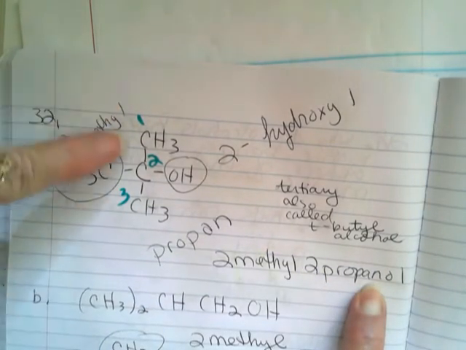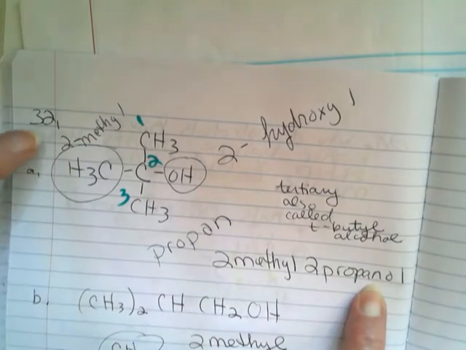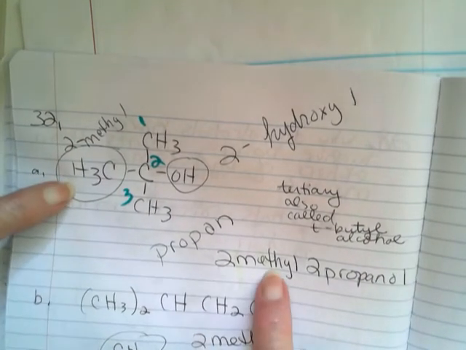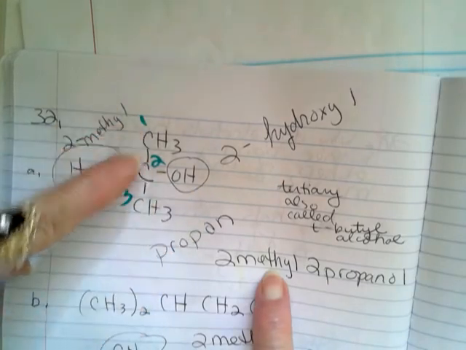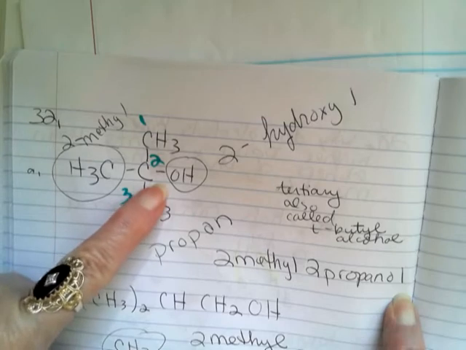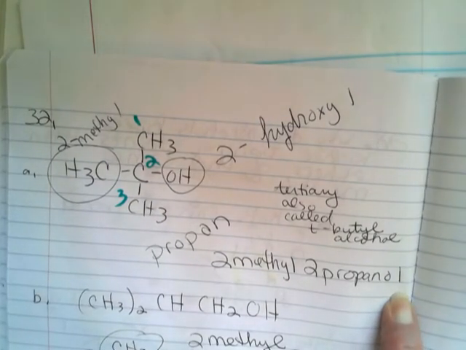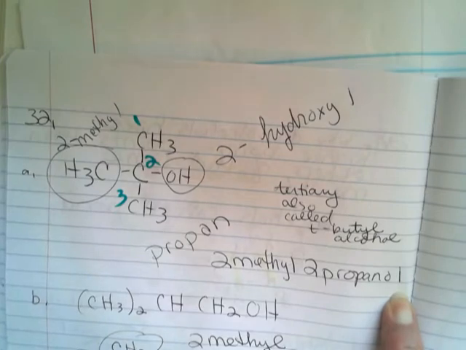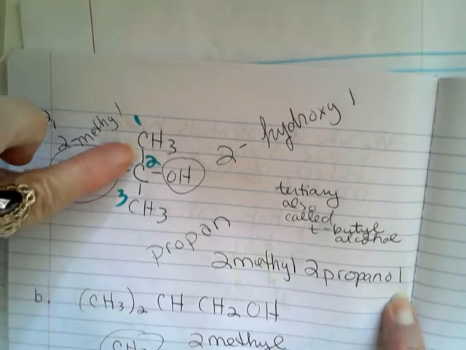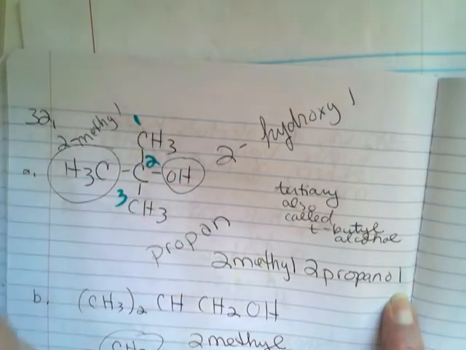And at also position number 2, we have a methyl group hanging off. So 2 methyl, 2 propanol. Now this is a tertiary alcohol. Remember, if you have a tertiary alcohol, it will not undergo an oxidation because there's no hydrogens to get rid of and form a double bond with.